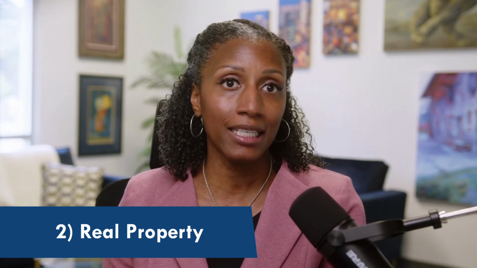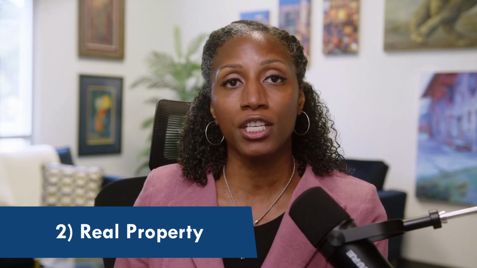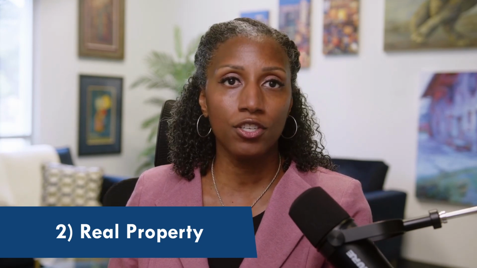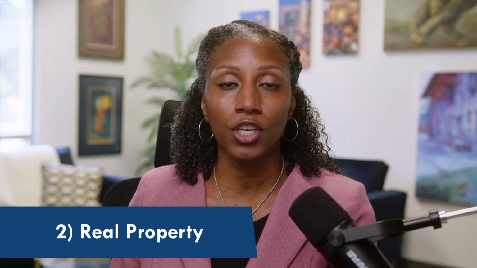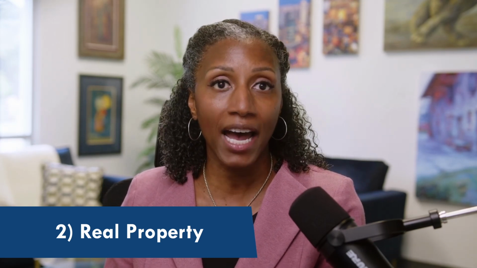You can still buy and sell it, but it's important that if you're transferring your homestead into the trust, you have to refile for that homestead exemption to make sure that you still maintain the benefit of that with regards to your homestead property.